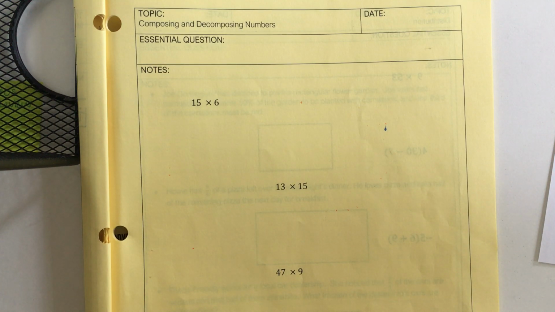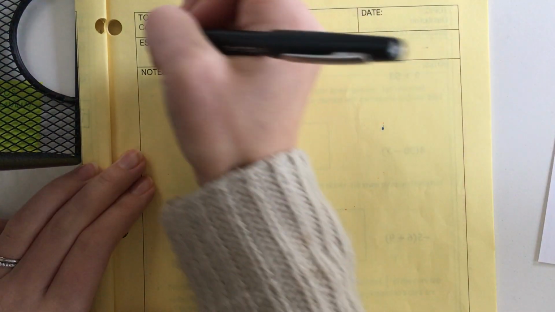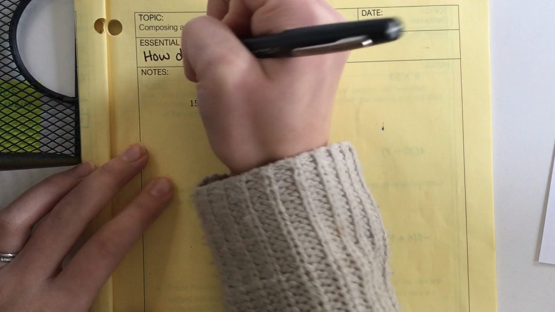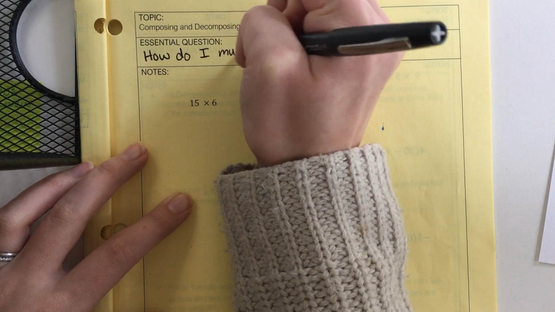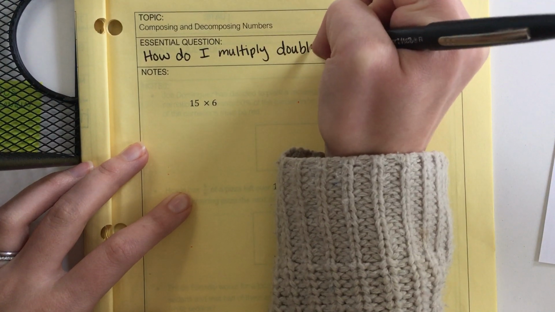Today we are going to look at some more multiplying with double digits. So our essential question today is, how do I multiply double digit numbers? So we're going to write that in. How do I multiply double digit numbers?